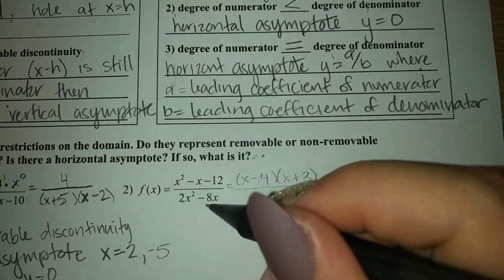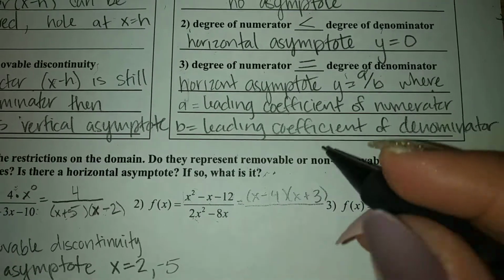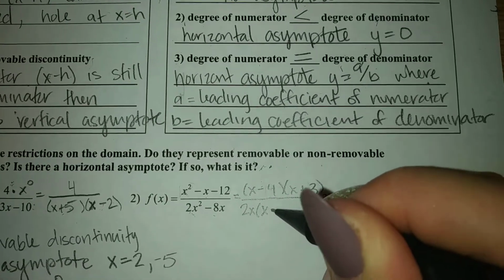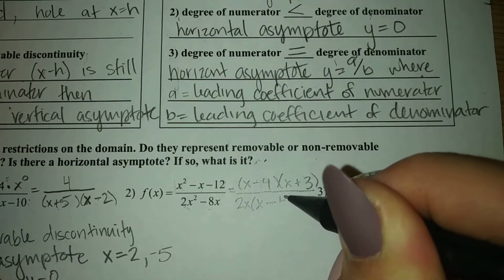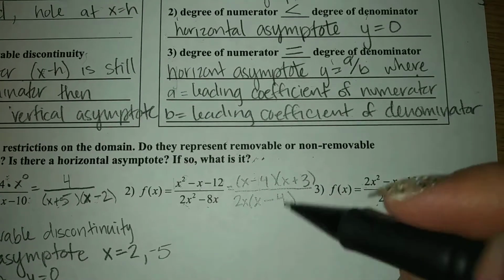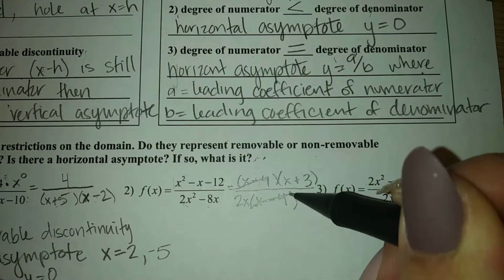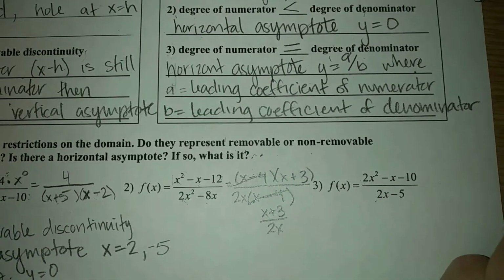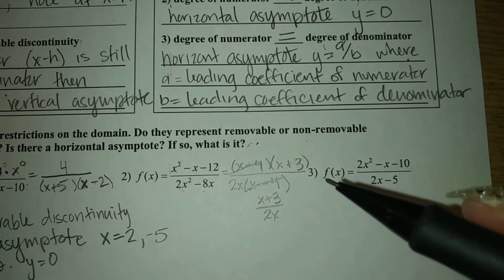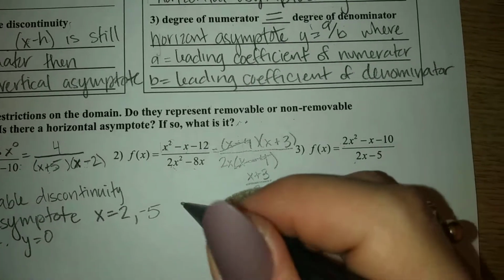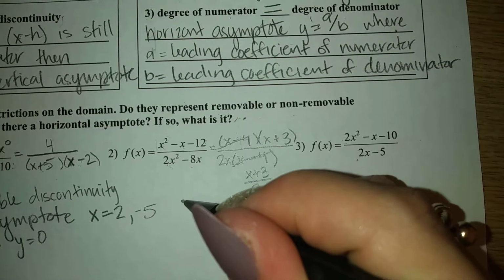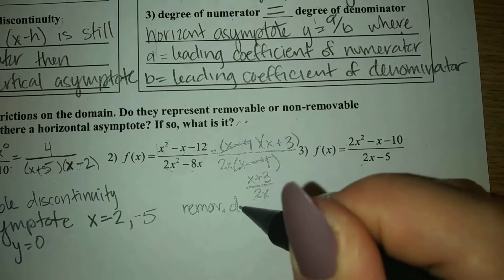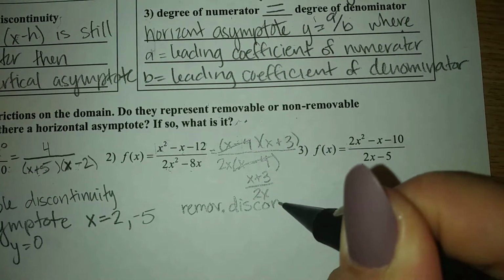Then I'm going to take out the GCF, which is 2 and x. So 2x, take that out. That will give me x minus 4. So now I can take out x minus 4 and x minus 4. I'm left with x plus 3 over 2x. So here I do have removable discontinuity. So I'll say I have removable discontinuity.